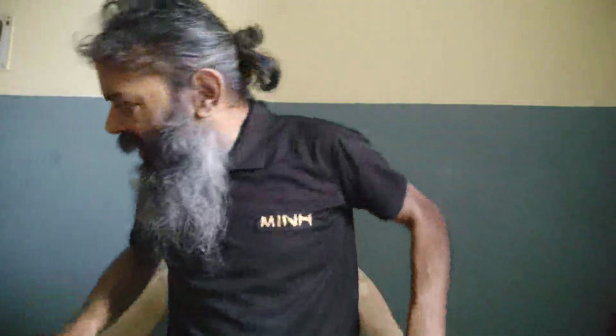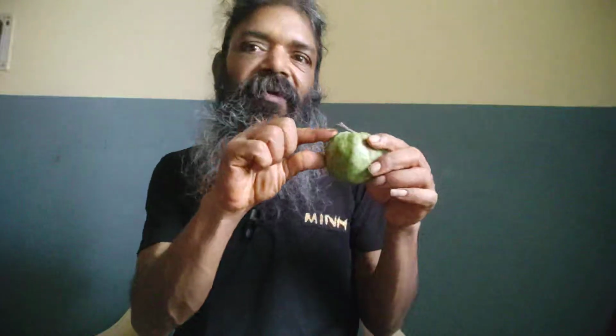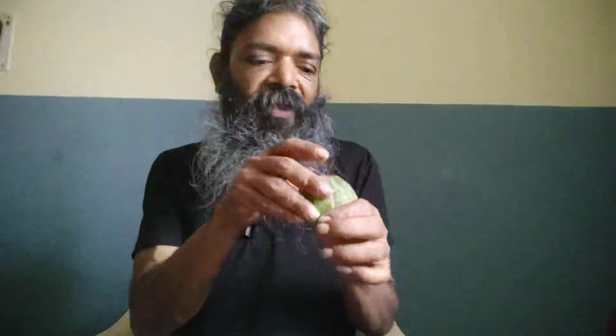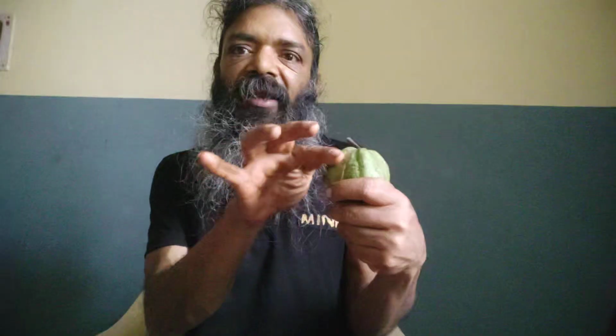So if there is a sphere and if I cut this sphere in half, then this portion becomes a hemisphere. And then on the top portion, if I cut a little bit, then this is a semi-hemisphere.